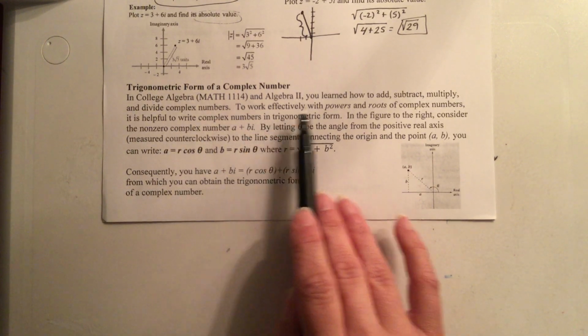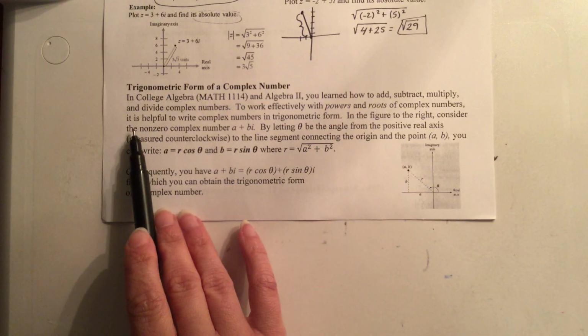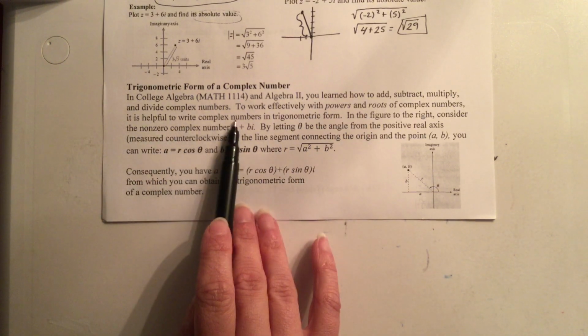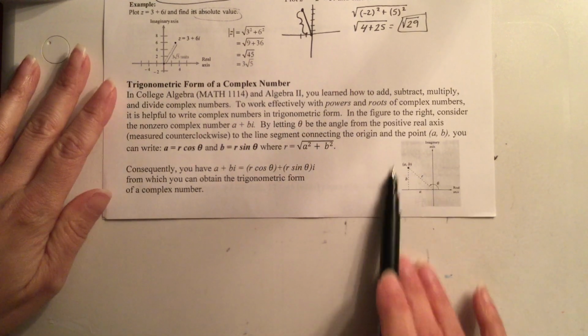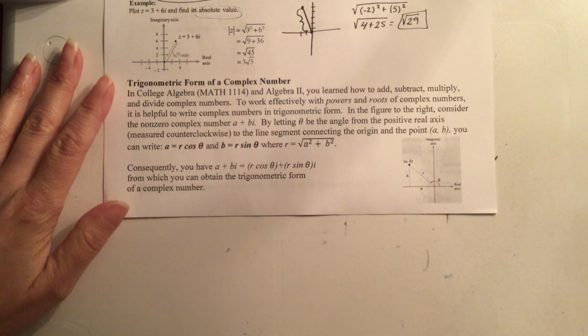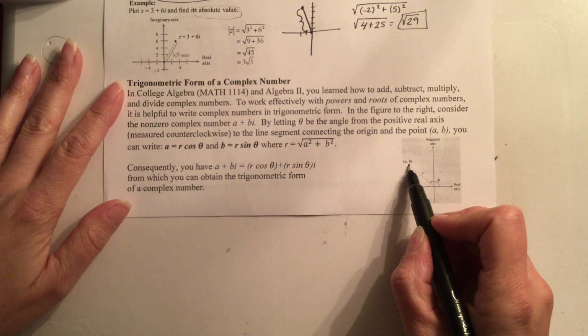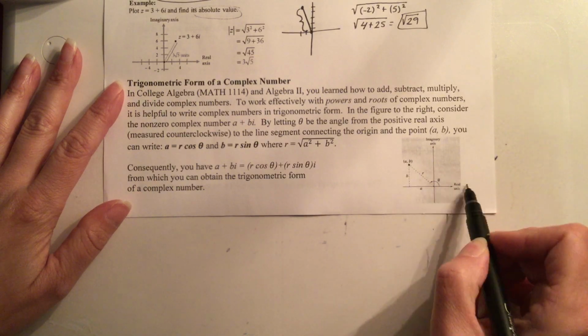In order to effectively work with powers and roots of complex numbers, oftentimes it's helpful to write the complex numbers in what's called a trig form. So in this picture right here, they are now visualizing this point as being a point on the terminal side of an angle in standard position.